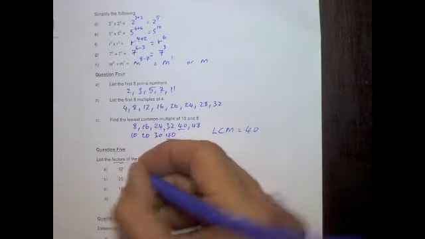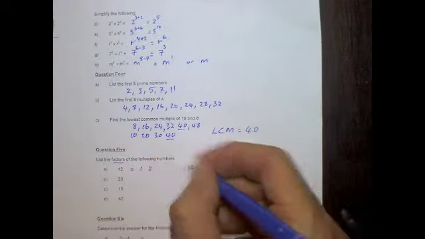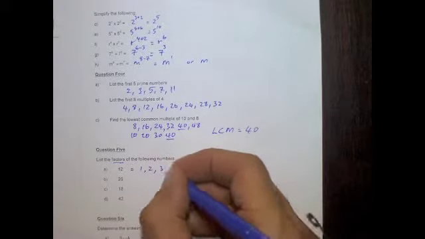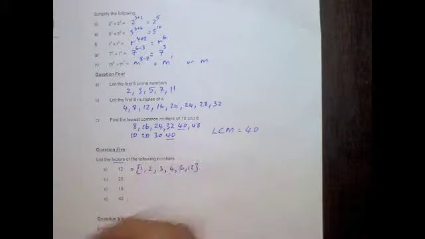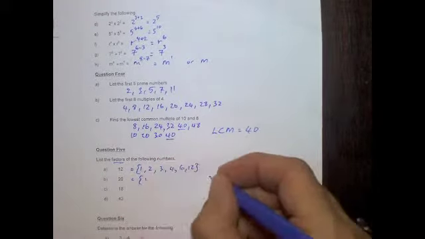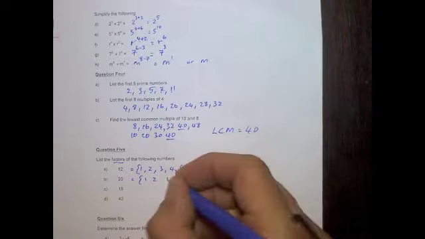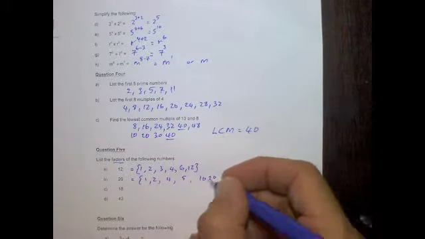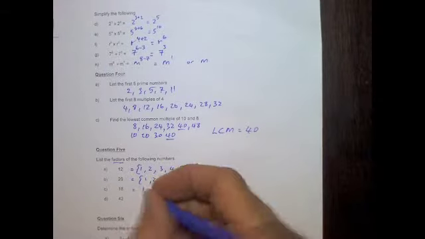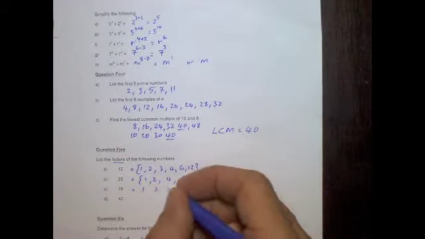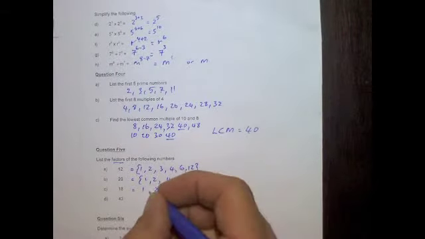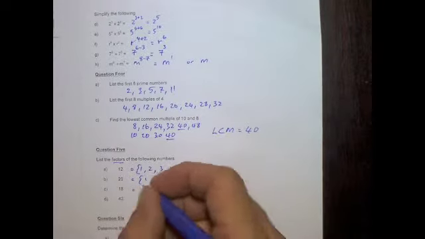Now factors. Factors are two numbers that multiply to give us another number, so 1 times 12, 2 times 6, and 3 times 4. They multiply to give us 12. 20 is 1 times 20, 2 times 10, 4 times 5, there's our factors of 20. Factors of 18 is 1 and 18, 2 and 9, and 3 and 6. Those are our factors of 18.